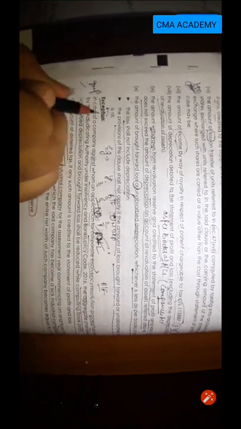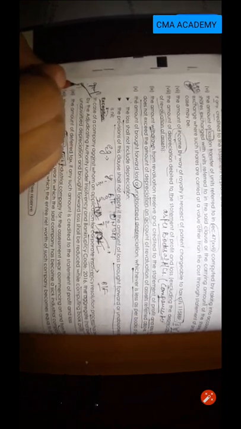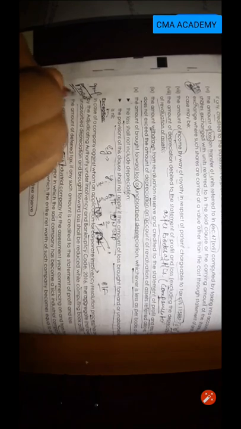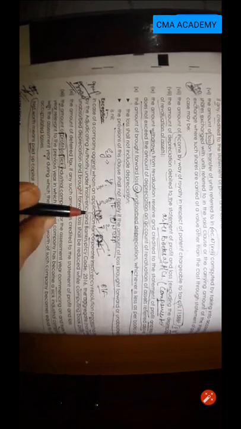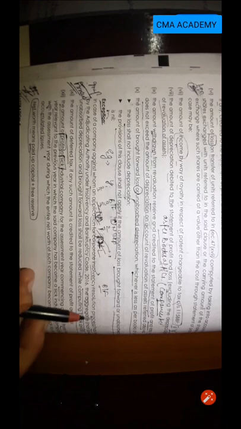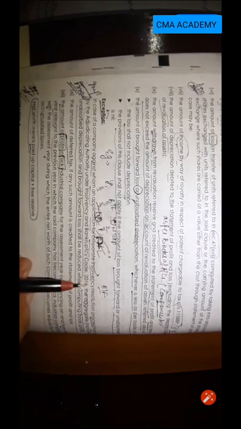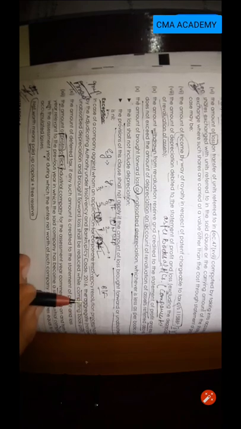The exceptions are given in this point. This is a very important point, and it is also an amendment point. In the case of a company against whom an application for corporate insolvency resolution process, we know about the Insolvency and Bankruptcy Code that is applicable from 2016.